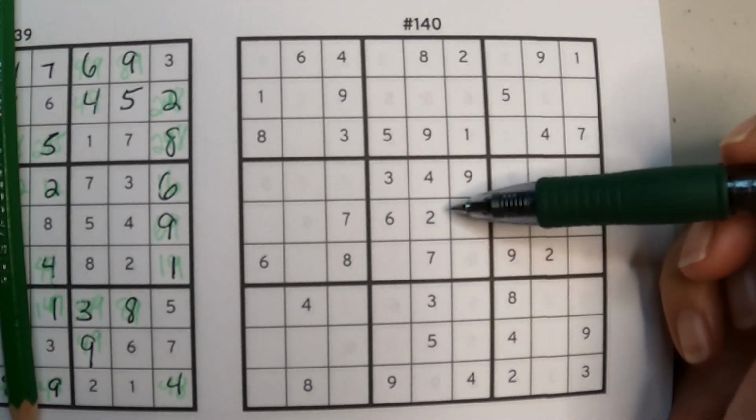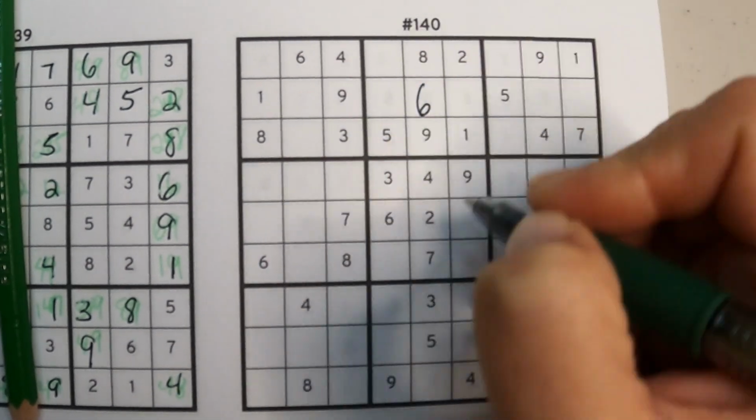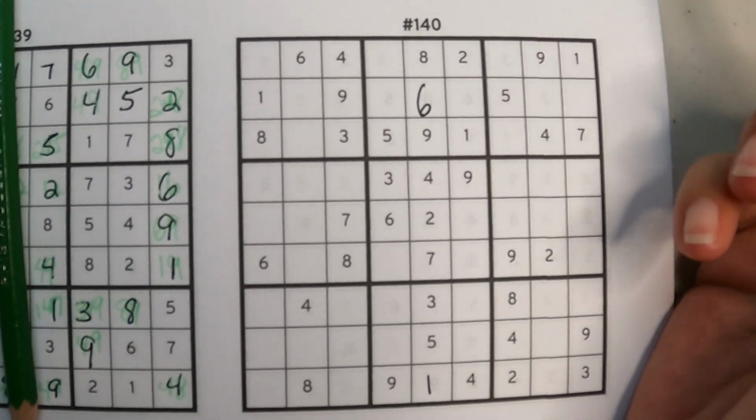Let's start with this column here. Looks like we're missing 1 and 6. We've got a 1 here, so 6, 1.